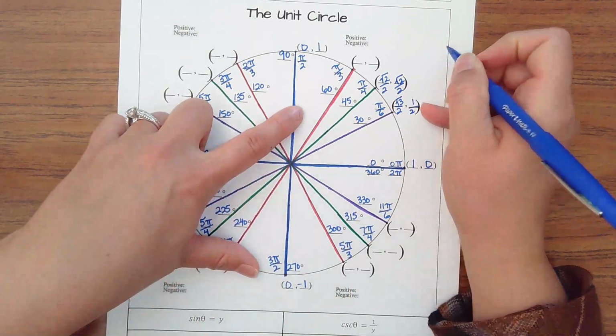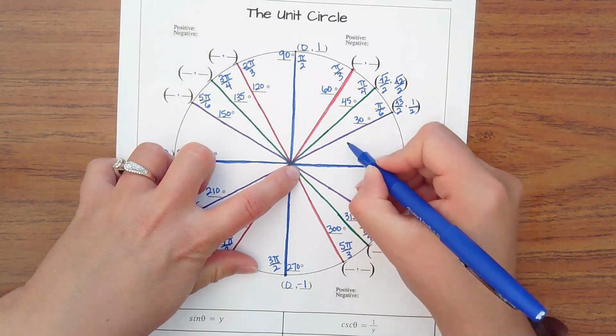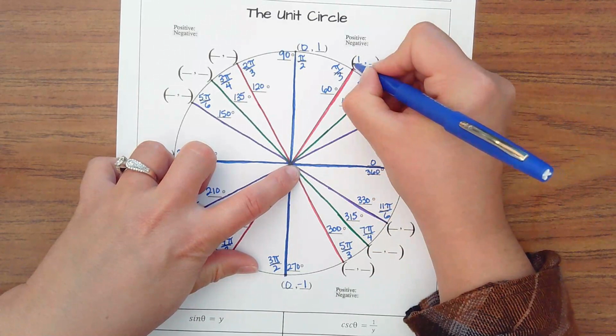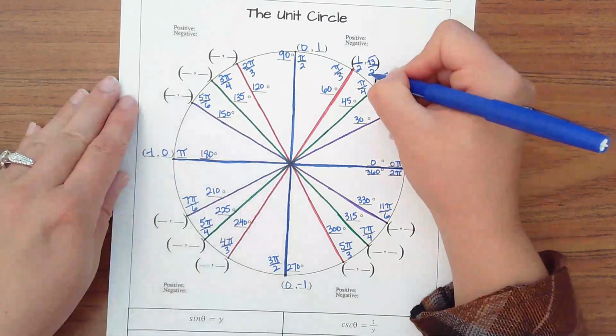And then at a 60, they're just the opposite of this, because now I have the shorter leg on the x-axis, the y is going to be the longer leg. So I just flip-flop them. And then once you figure out quadrant 1, you can do all the other quadrants.